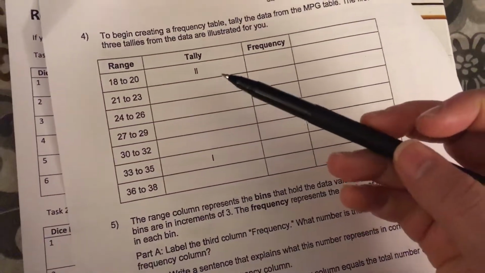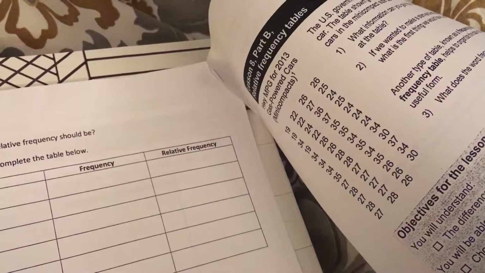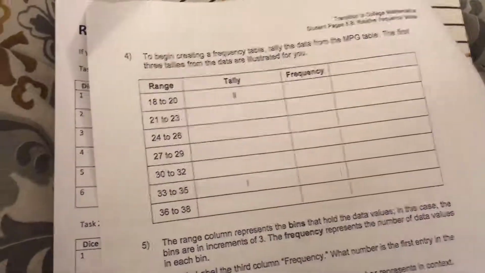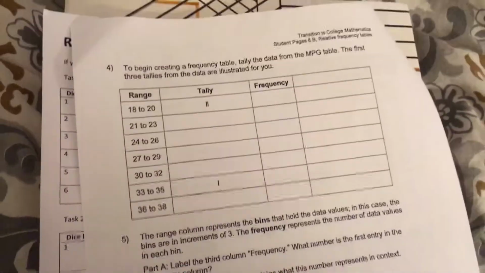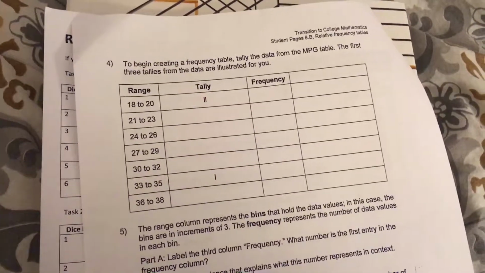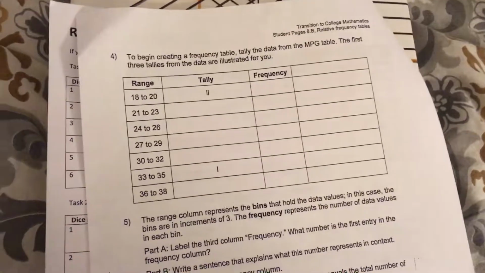So that's what you're going to do. Take a second and go back and forth from the front page, and put tallies in for what those numbers are. Like I said, I think there's 41 or 42 numbers. I'm going to stop this video because I'm going to do this myself. After you do this, go on to the next video that's uploaded in Google Classroom.